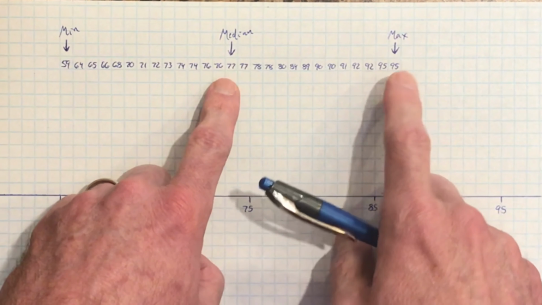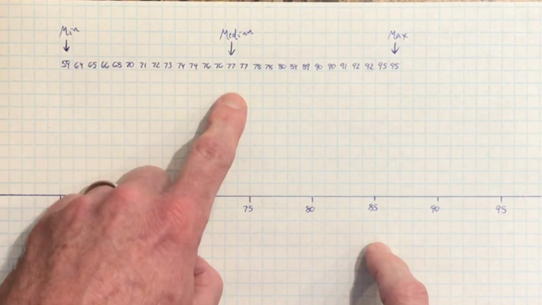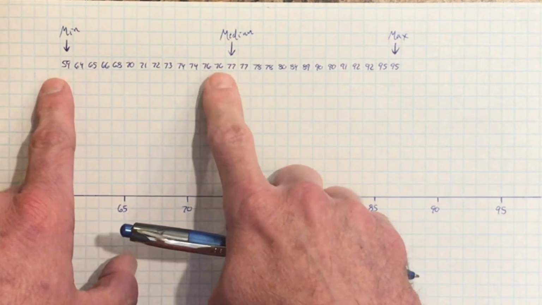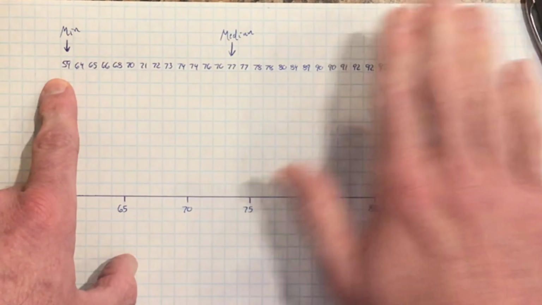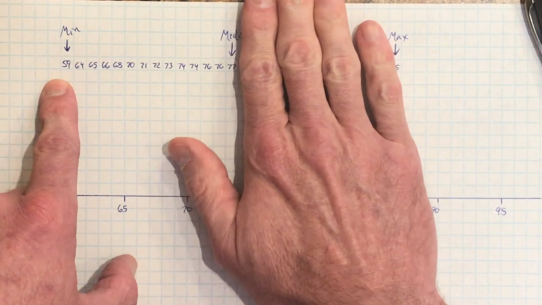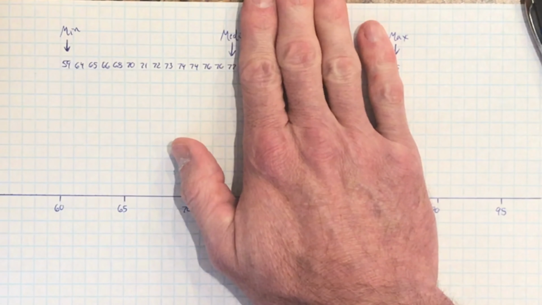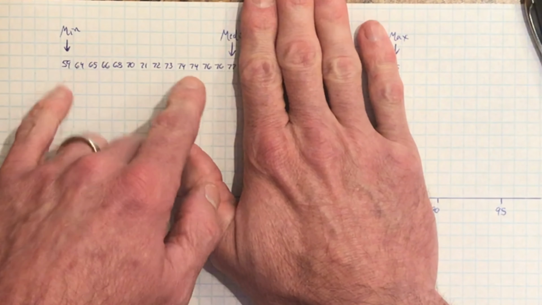Remember that if you have an even number, you'd go right in the middle. We have an odd number, 27. Okay, so now, knowing that the median cuts the data in half, we need to find the middle of the lower half. The middle of the lower half.